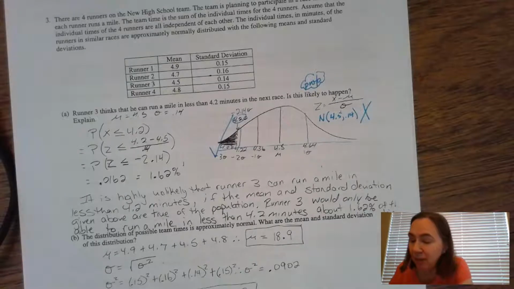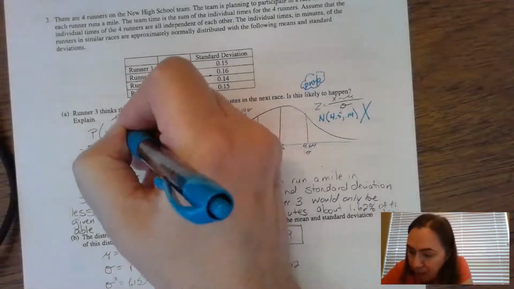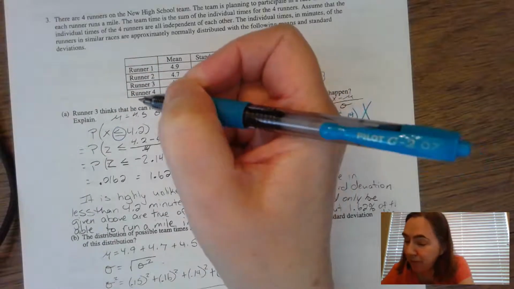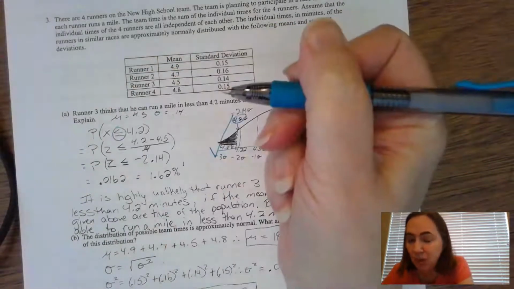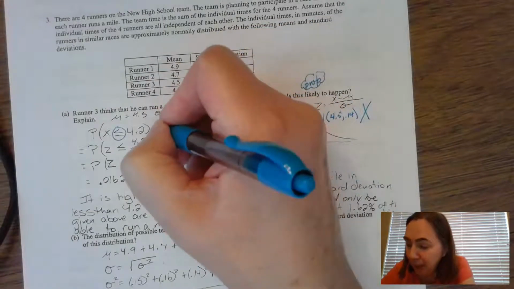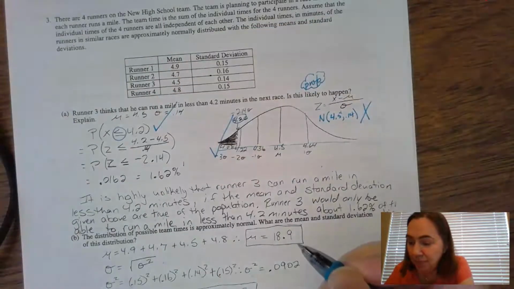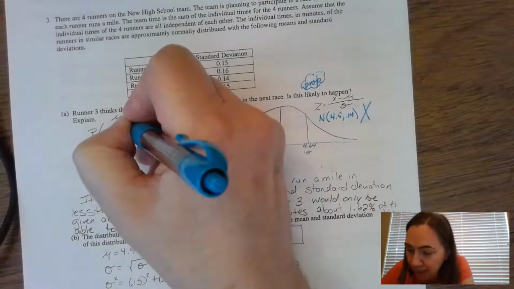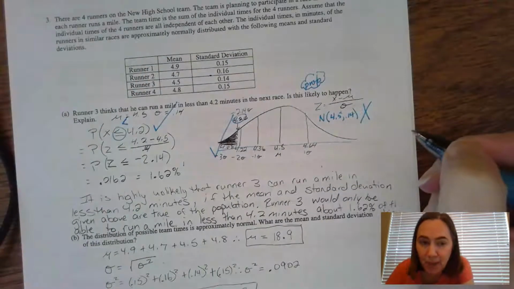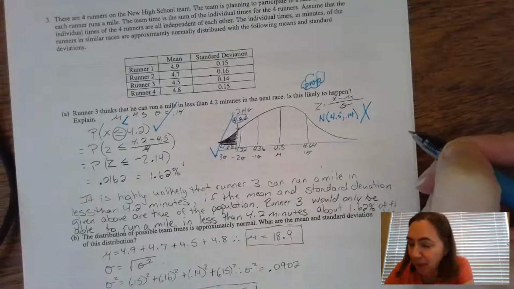Now the next thing I'm looking for is P of X being less than 4.2. Now this person used less than or equal to. The AP actually is not going to take off for that. I would like you to be right based on the wording of the problem, but the AP is going to give credit for that. The better thing would be, it says less, not less than or equal to, so less than is the best symbol. And the next thing I'm going to need to see is P of Z.